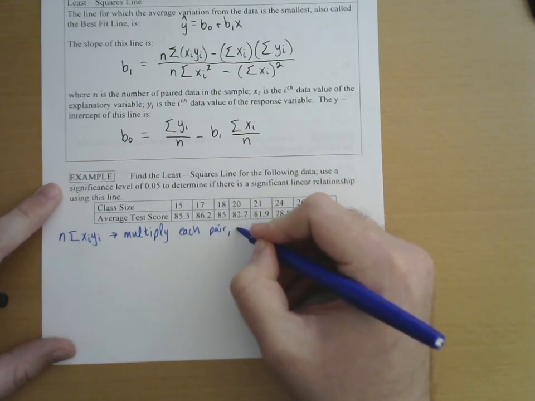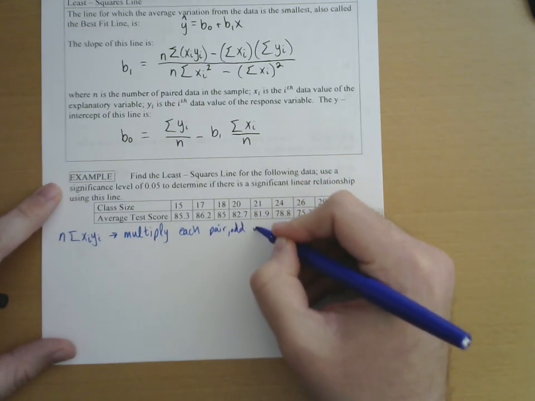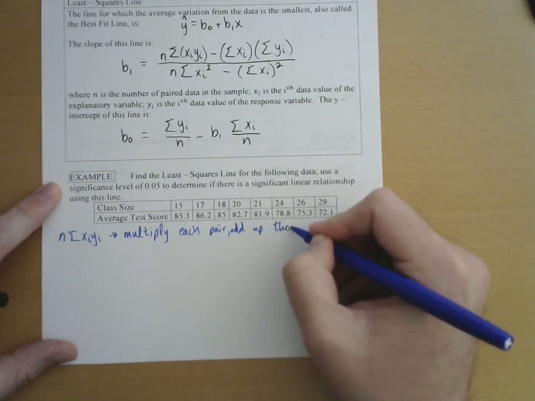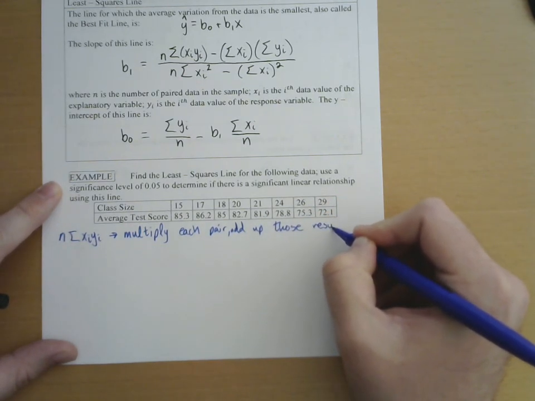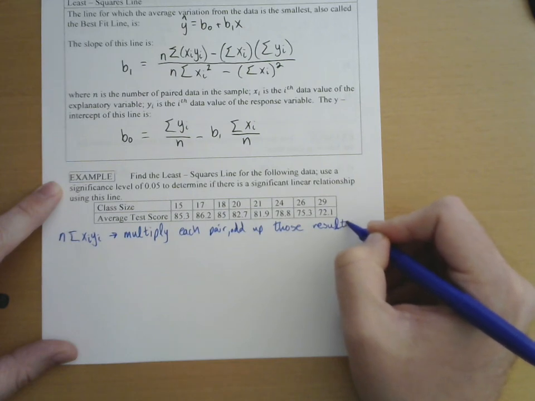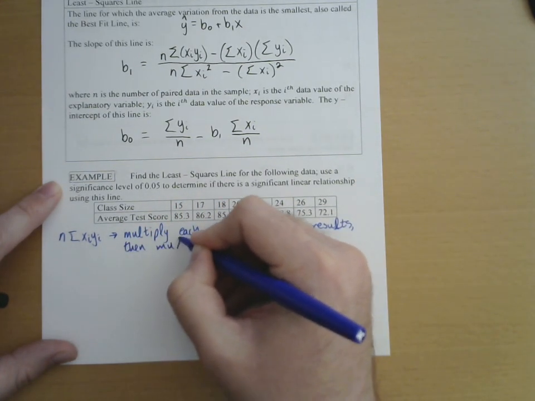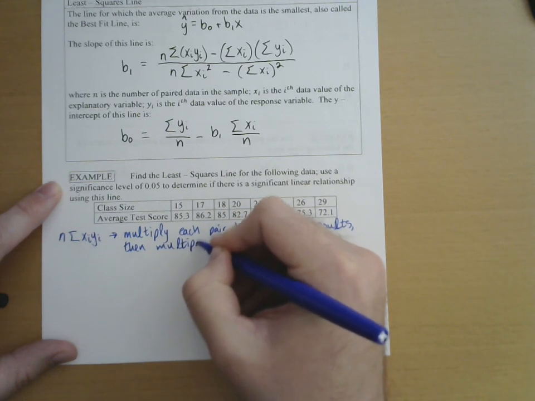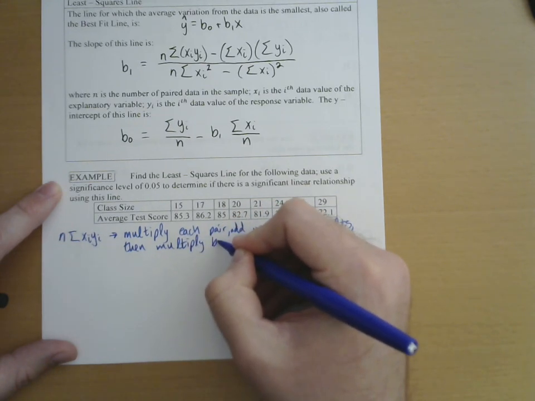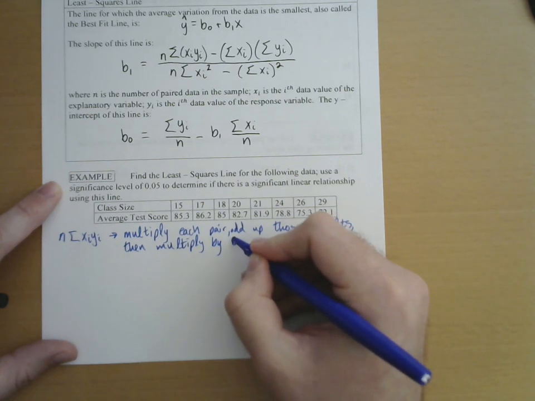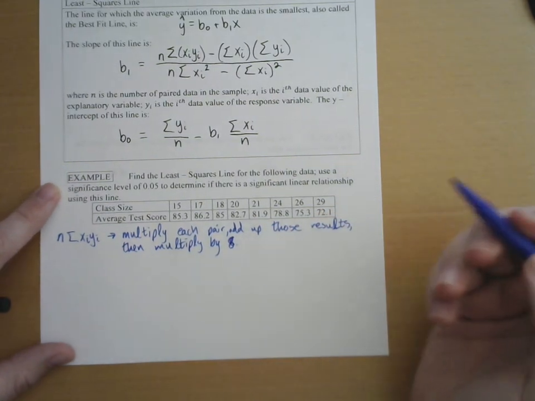Then add up the results. Then multiply by 8, because there's 8 data values, so our n is 8.